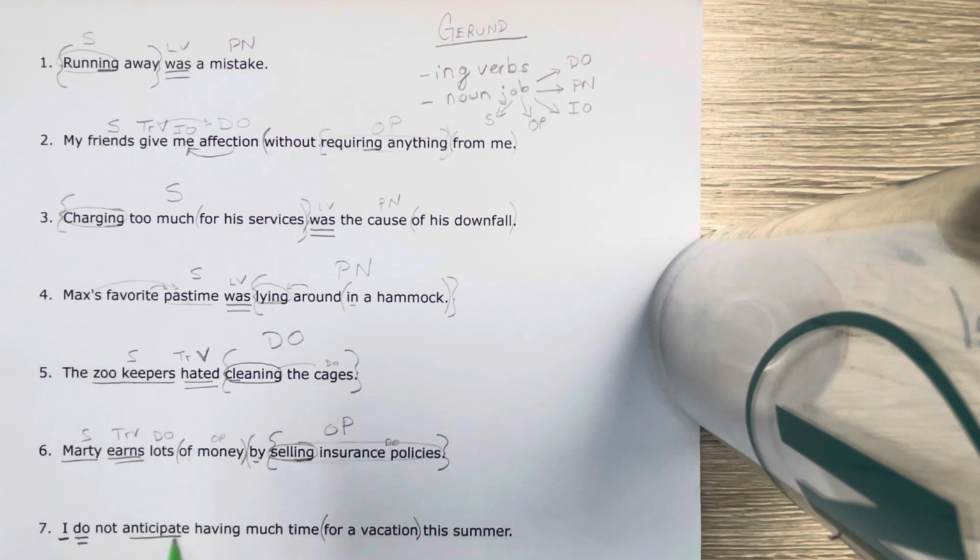Do anticipate would be our verb phrase, and it's action. This is an action verb. So I anticipate what? Here's an -ing. I anticipate having, there's our gerund direct object, but notice the things that travel along with it. I anticipate having what? Having time, right?